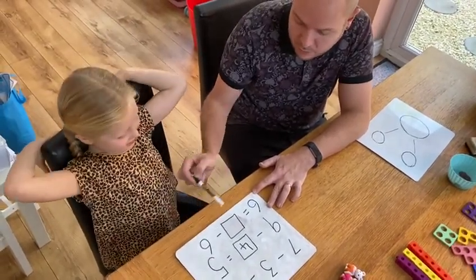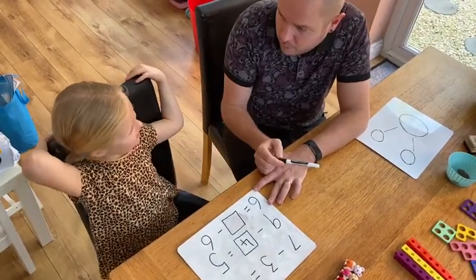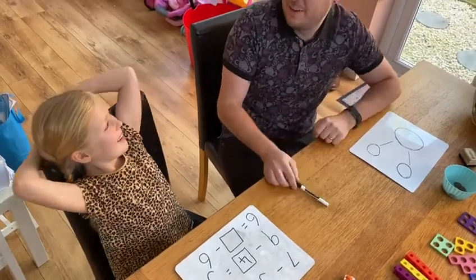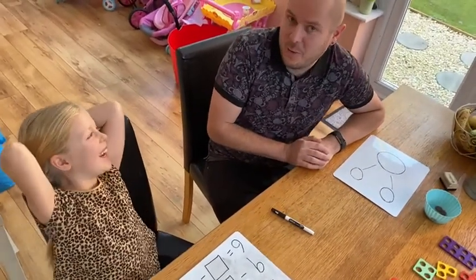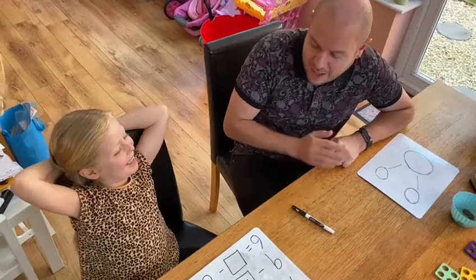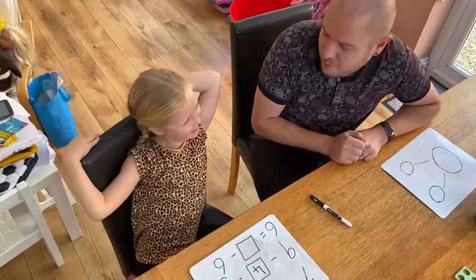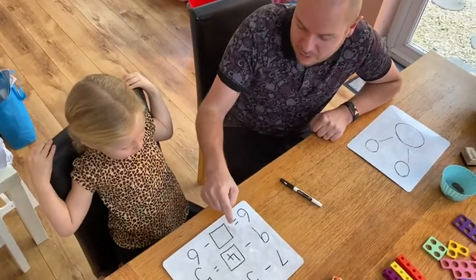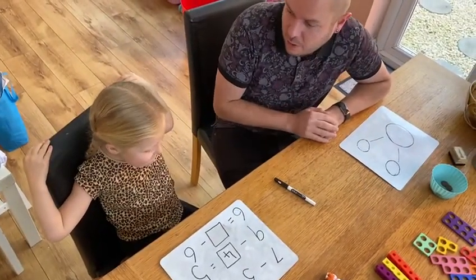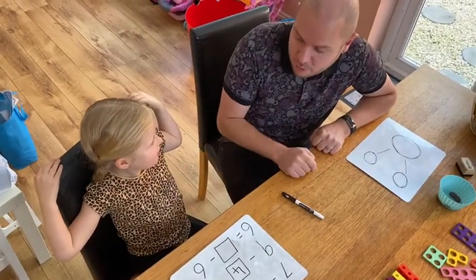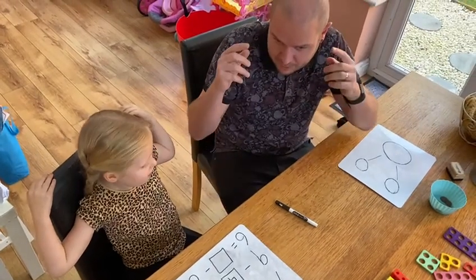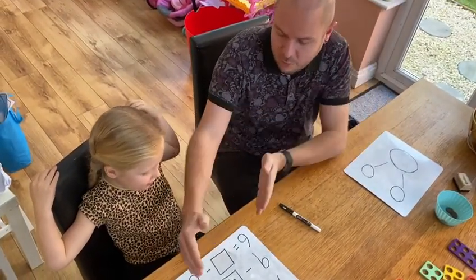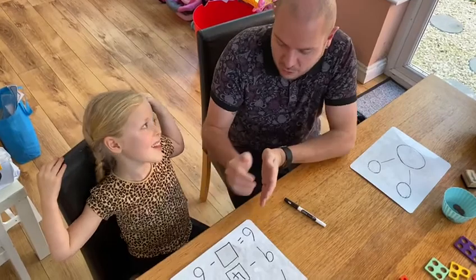Now, when we first looked at this one in our practice, Ruby, this was the hardest one we found, wasn't it? It's always good when you've had a practice, isn't it? Prove to me it's 12. Convince me it's 12. The first thing we spoke about was this missing number, because you thought 0 to start with, didn't you? You looked at this, and I can see why you thought 0, because you were looking at 6, subtract 6. But actually, when we look at the number sentence, that's not what it's asking us, is it?